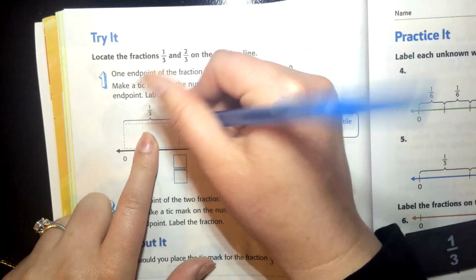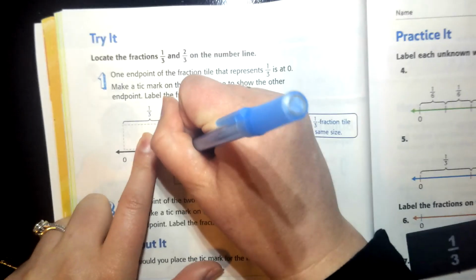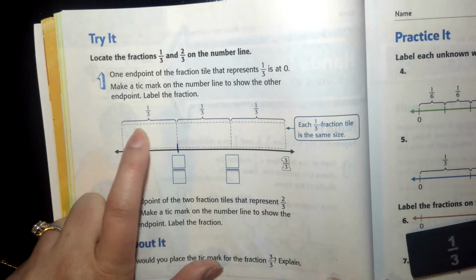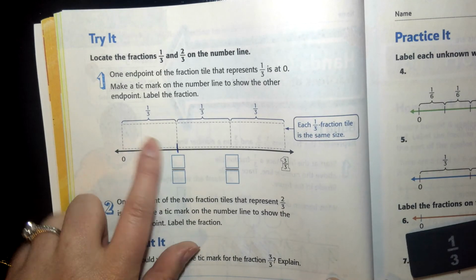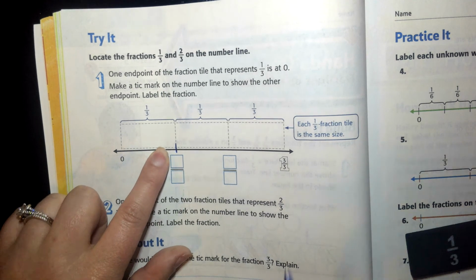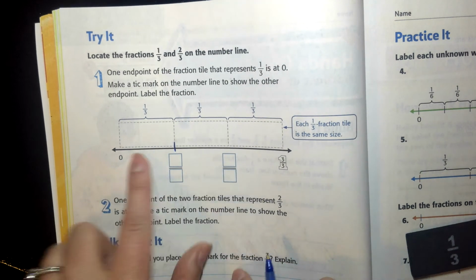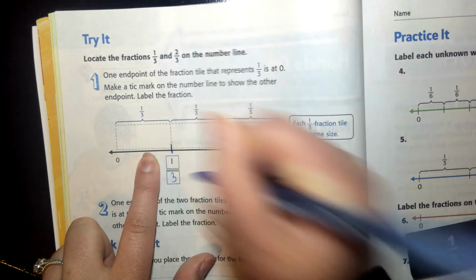I'm going to make a tick mark on the number line to show the end point of that fraction tile. Okay, so imagine that this is one fraction tile that represents 1/3, and now I've drawn this tick mark, this little line through the number line to show you if I were labeling this, that this tick mark, this end piece here would represent 1/3.